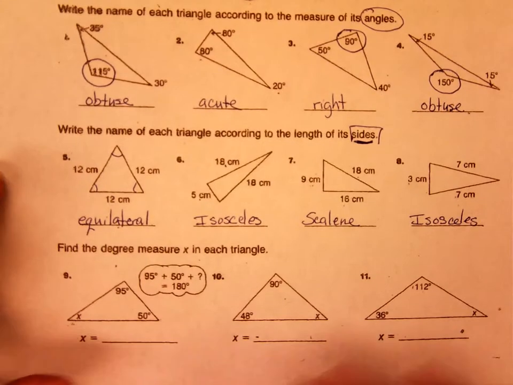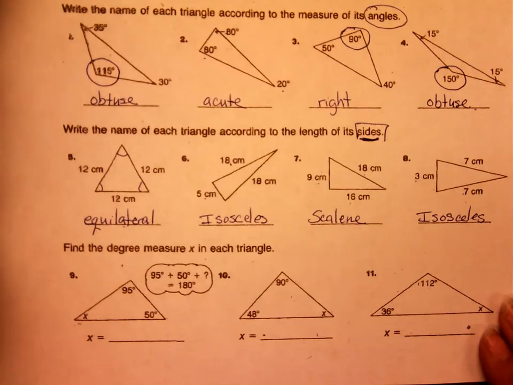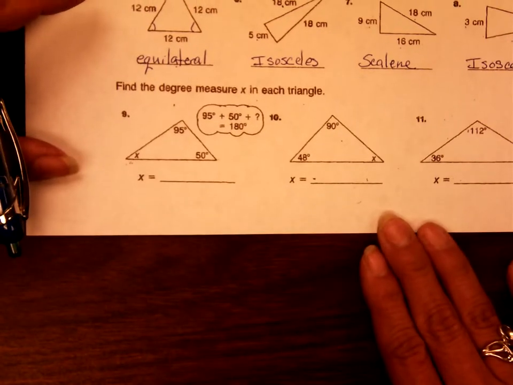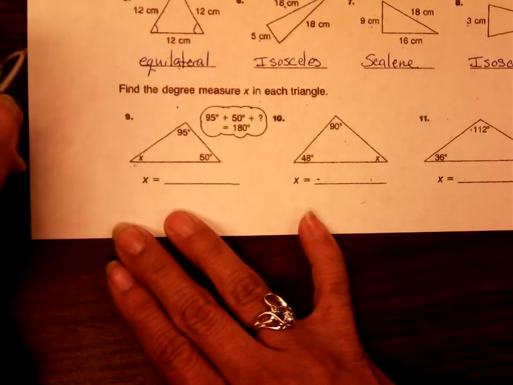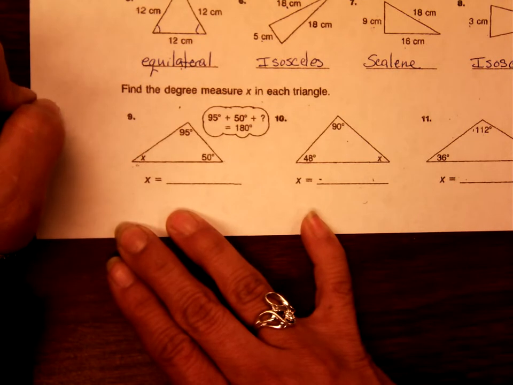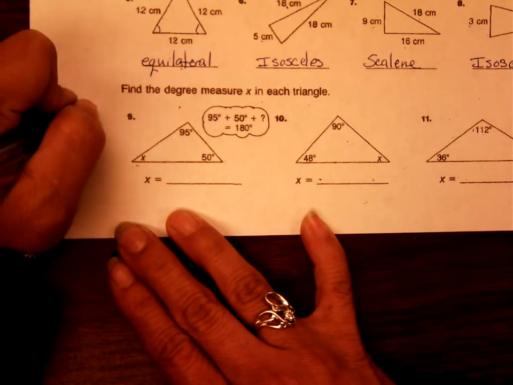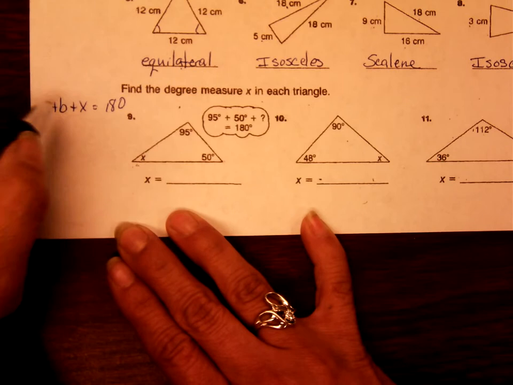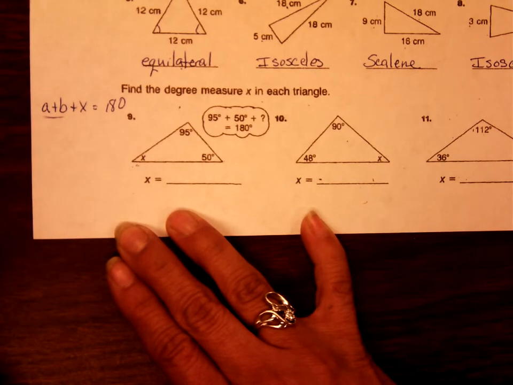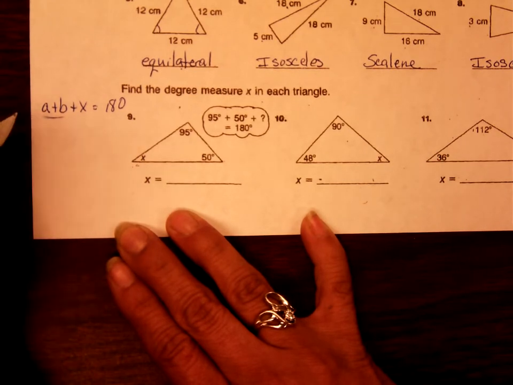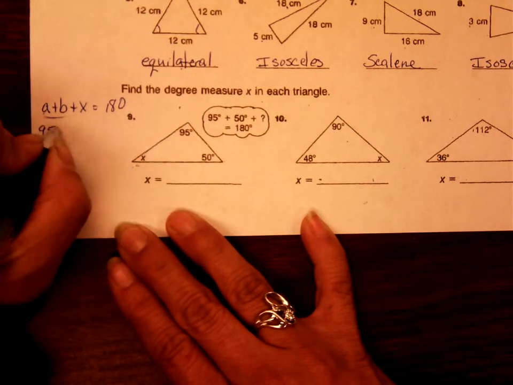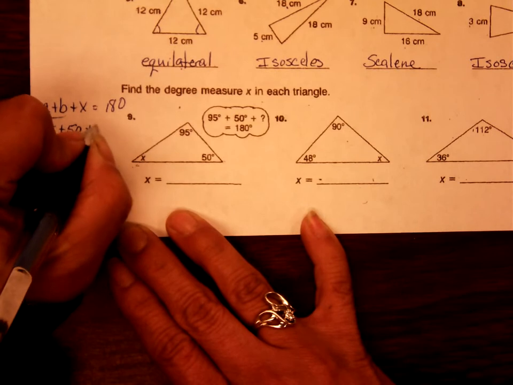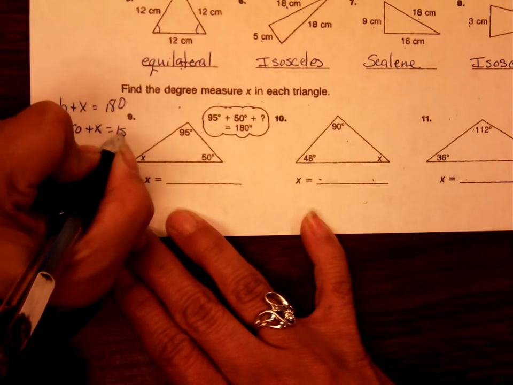All right, 9, 10, and 11. It says find the degree measure x in each triangle. I'm going to do the first one for you, and we always do everything algebraically. So here's your formula. You write a plus b plus x is equal to 180 degrees. We're just using a and b, you can use any variable you want. You're going to replace your a and b with the numbers that they give you. So it'll be 95 plus 50 plus x, because that's your unknown, is equal to 180.